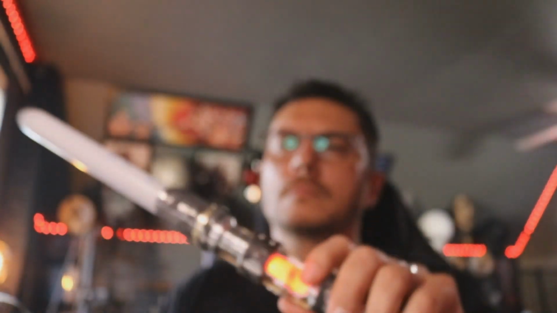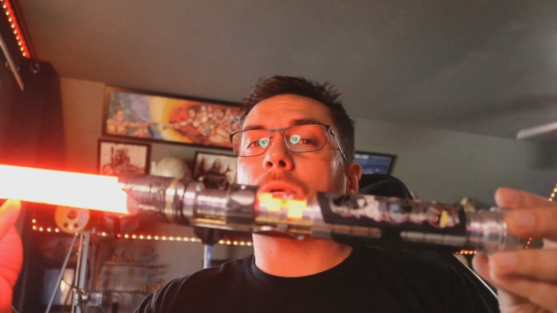Cell energy critical. That cell energy critical is because this is a brand new battery and it needs to be charged. My regular test battery is in a different saber, so I need to charge this one. You do have twist on and twist off, so that's twist on and twist off. All right, we'll go to another one.